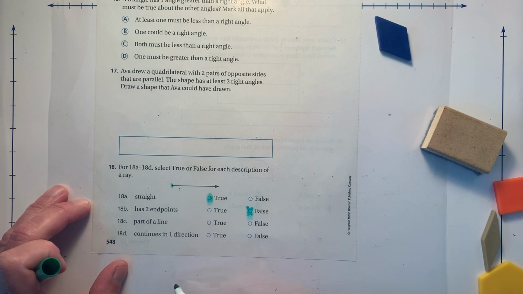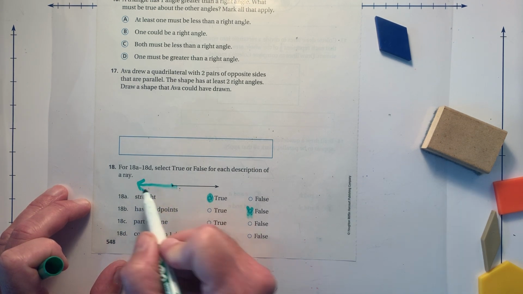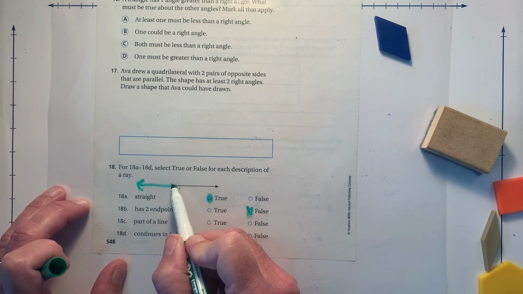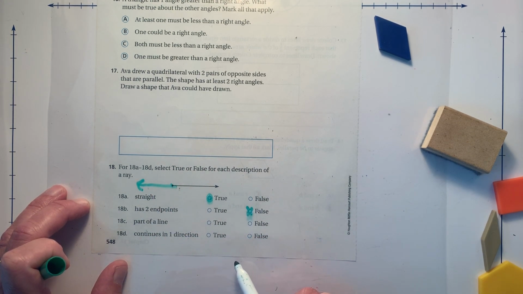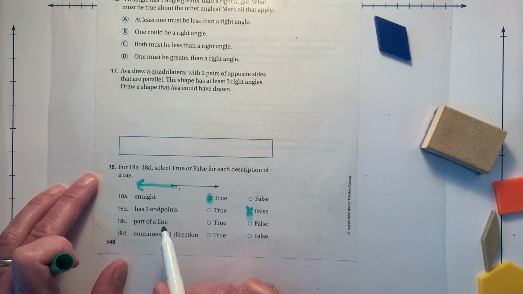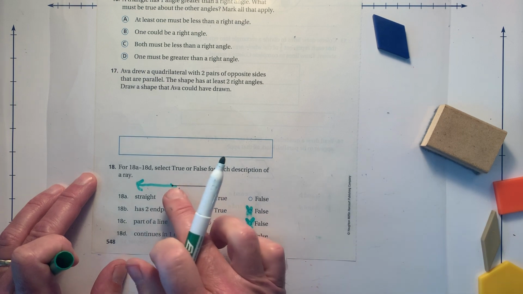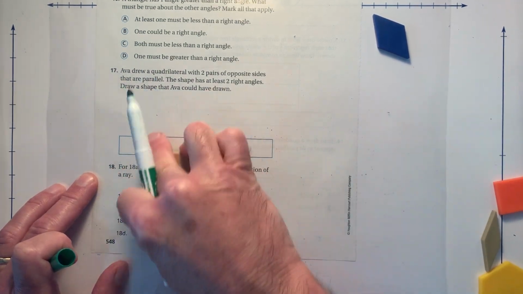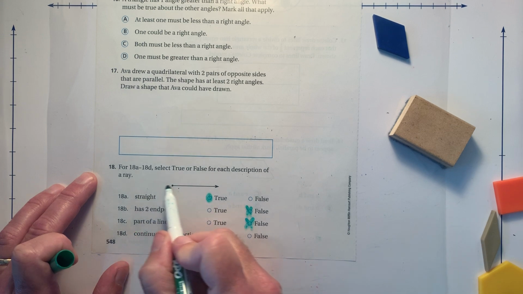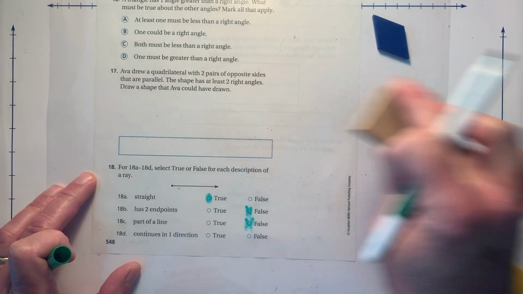Well, gotta tell you, this is a funky question. And since I don't have my teacher's manual here, I'm going to give you my reasons. It is part of a line because if I continued this on forever in the opposite direction, then this point would be on that line. So is it part of an actual line? Technically, yes. But I would say in this case, they are probably saying no because they didn't draw the other side of the line for you. But geometrically, this ray could very easily be part of a longer line. But I'm going to say false for this one.